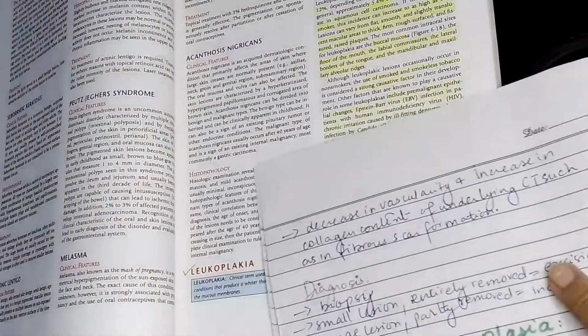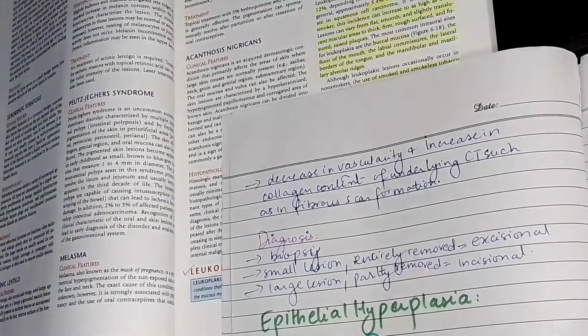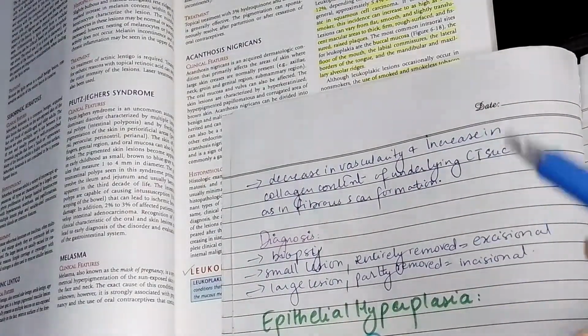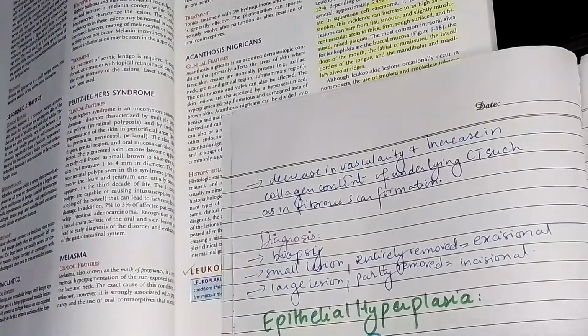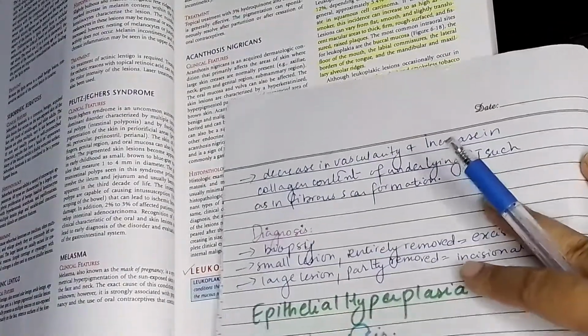The vasculature will be decreased. There will be a decrease in vasculature and an increase in the collagen content of the connective tissue. Thus, a fibrous scar will be formed, and thus it will not be erythematous. It will show as white. You understand, there are so many reasons for it to show as a white patch. The diagnosis will be done by biopsy.